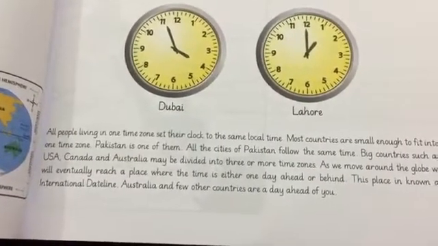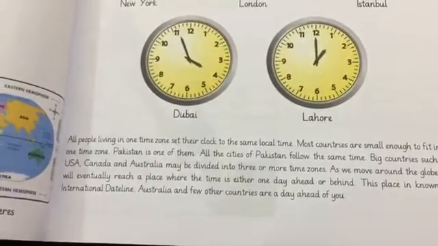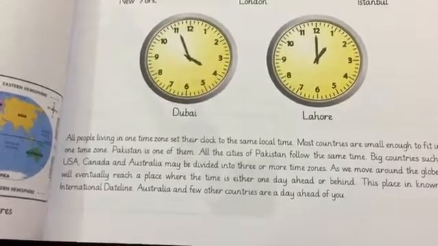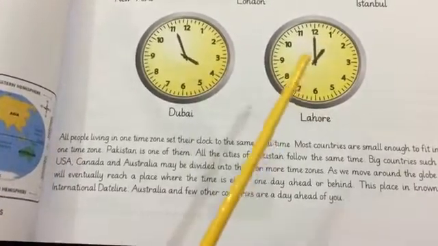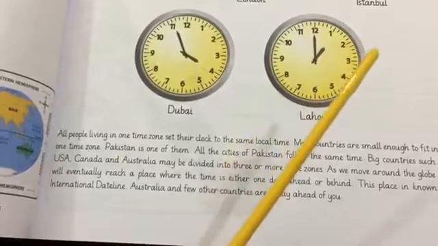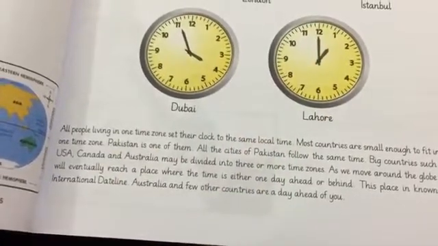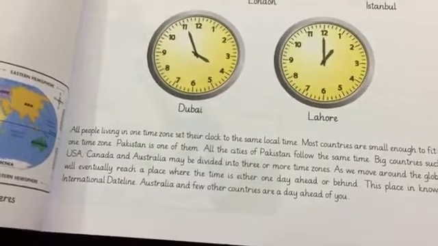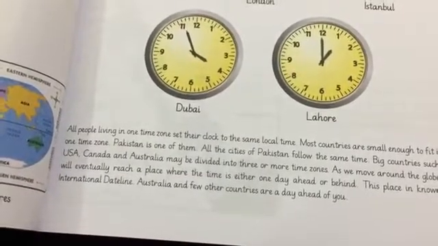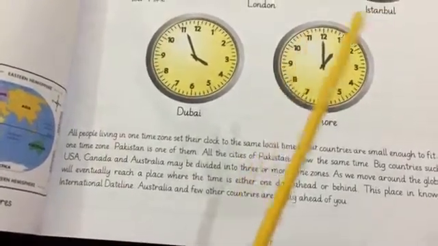Now there will be some countries that would be one day behind us. For example, if it is 1 o'clock in Pakistan and it is Monday, in one of the countries around the globe, it would be 1 o'clock there as well, but that would be Sunday.